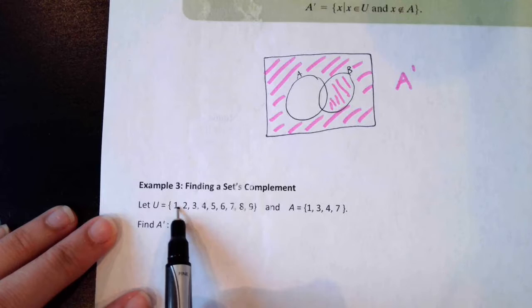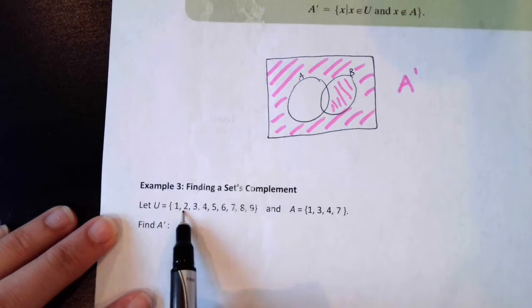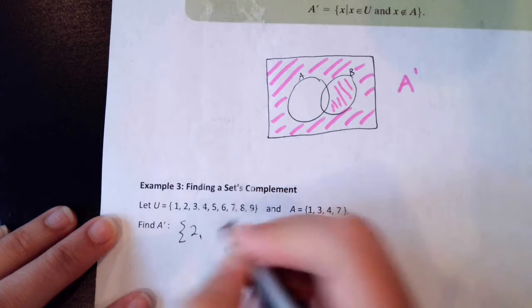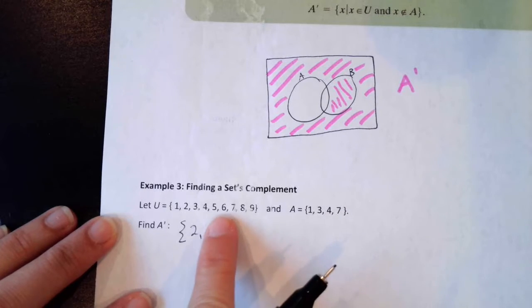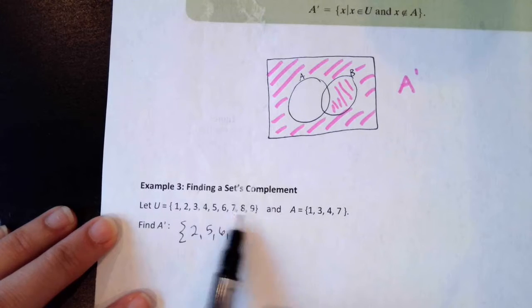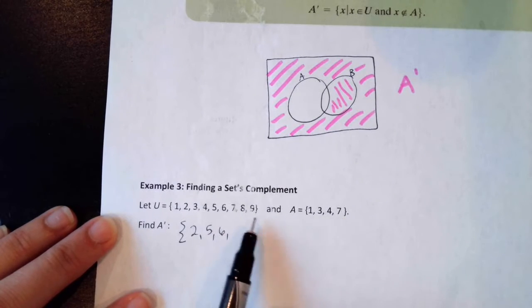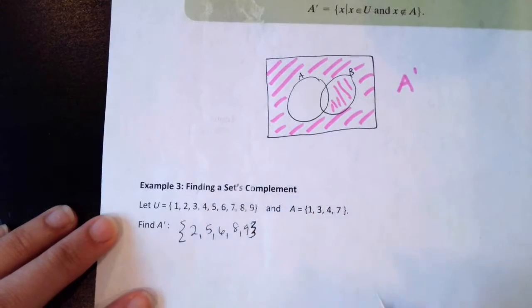So A has 1, so I don't want that one in A complement. 2 is not over here, so I do want that one. 3 is in A, so I'm going to skip it. 4 is in A, so I'll skip that one. 5 and 6 are not over here, so I'm going to put those in A complement. 7 I see in A, so I don't want that, and then 8 and 9. So that's how I would figure that one out.